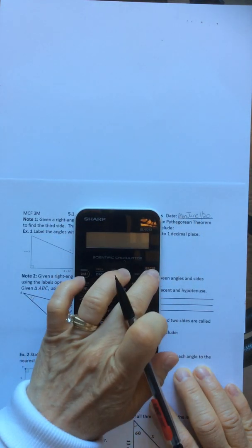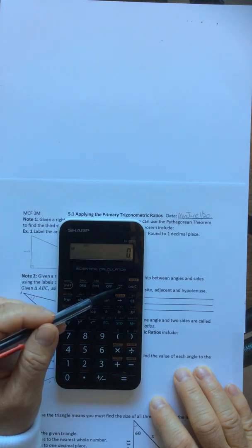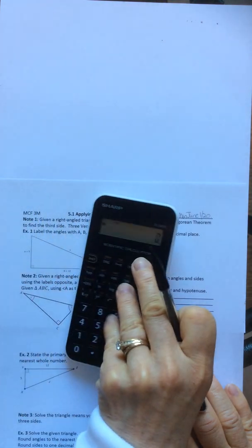Before we begin, I want you to grab your calculator. Make sure you're in degree mode, so DEG or DRG is the mode you'll need. If you need to, there might be a reset button on the front which you can depress, or a reset button on the back, okay?